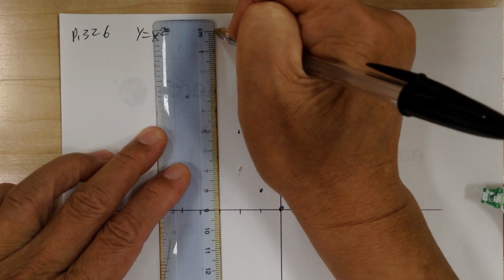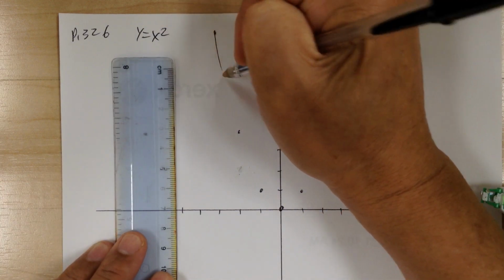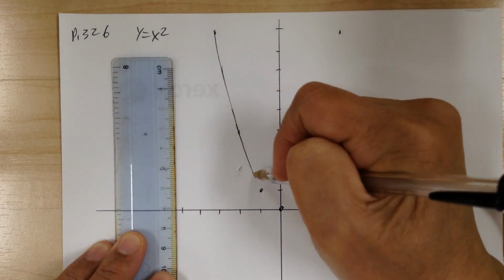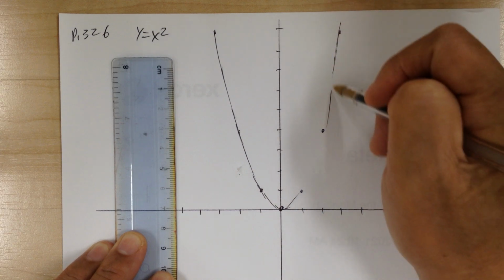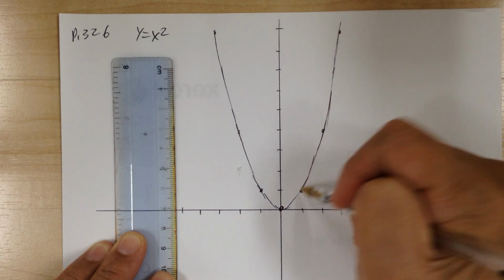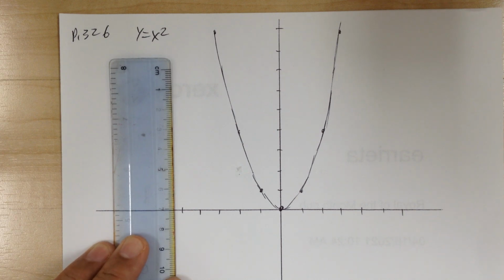Okay, so the part I want you to focus on is this part right over here.